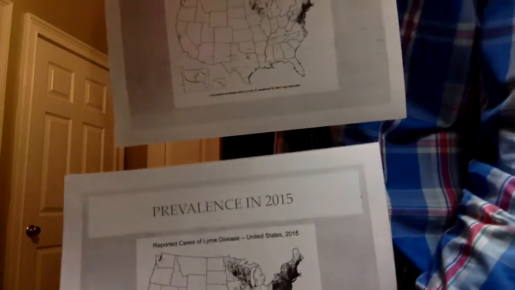The typical symptoms include fever, headache, fatigue, and skin rash. And if left untreated, it can spread to joints, the heart, and the nervous system, although it could possibly affect any organ in the body. What's interesting is that this disease is not present nationwide. It is concentrated in the Northeast and Upper Midwest. The highest number of cases reported from 2001 to 2015 was in boys ages 5 to 9. This is a picture showing the difference between 2001 and 2015, how it kind of exploded in the Northeast and Upper Midwest.